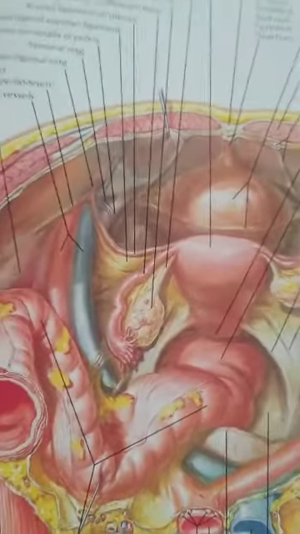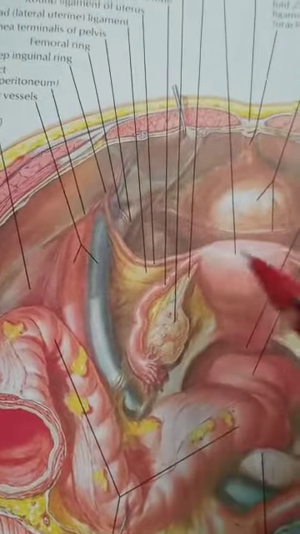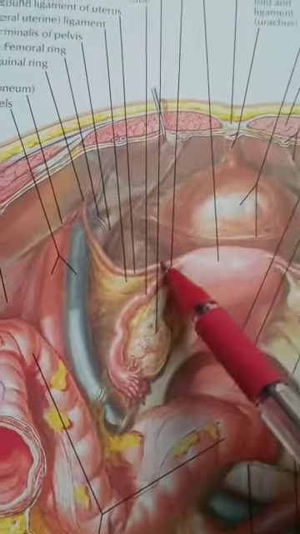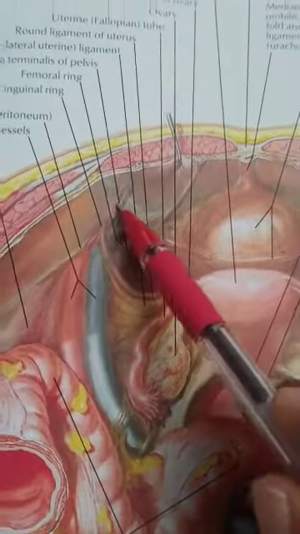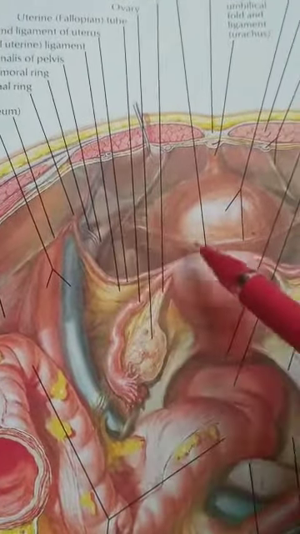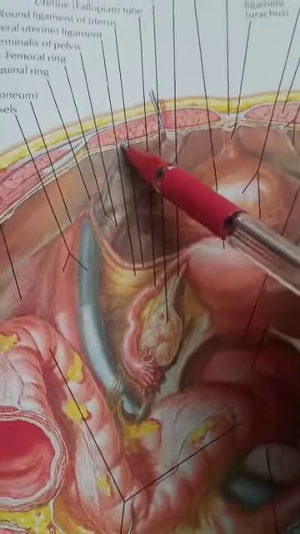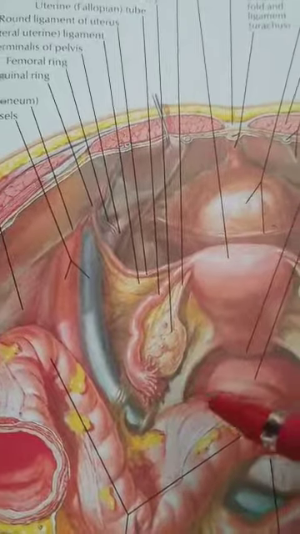Then next are the true ligaments. There are three true ligaments for the uterus. The first one is the round ligament of uterus. Here we can see the round ligament of uterus going towards the inguinal canal. So this is the round ligament of uterus, and then the transverse cervical ligaments.